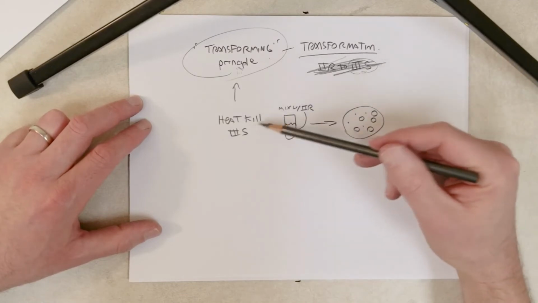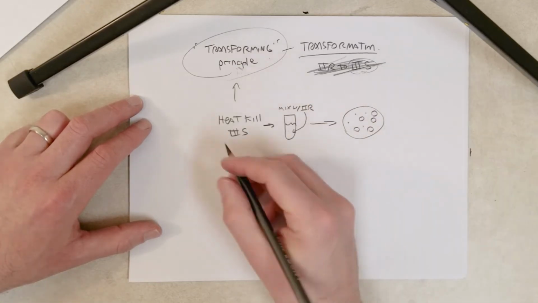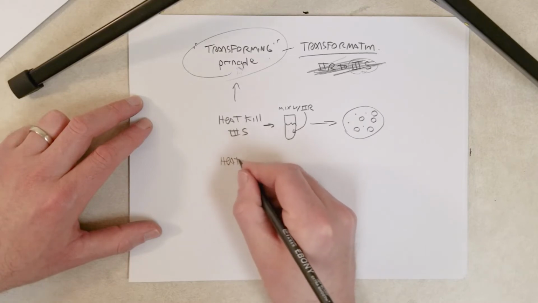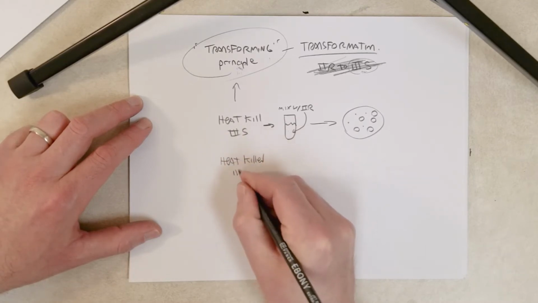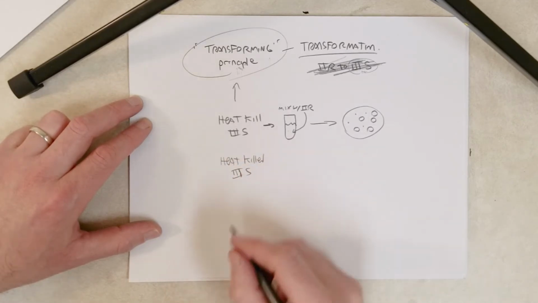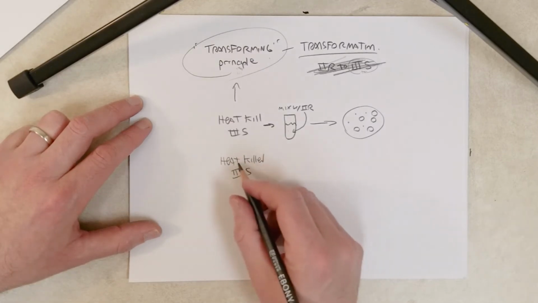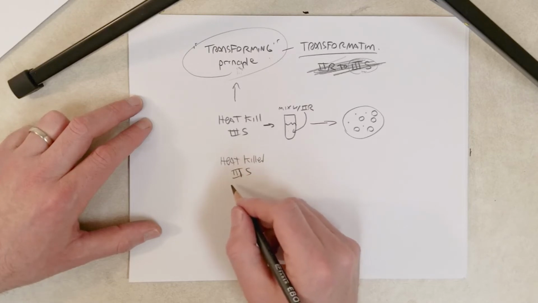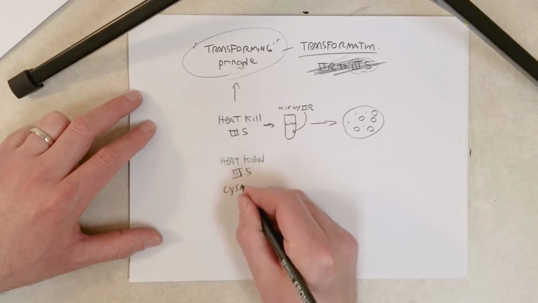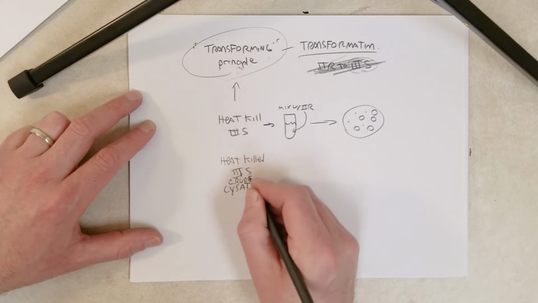So you didn't need a mouse body. This transformation could occur in a test tube. They also found that if you took the heat-killed 3S and you disrupted the cells, so maybe you don't even need to heat kill it. You can just disrupt all the cells, but maybe you better kill it with heat to make sure no living cells get through this disruption process. But you disrupt the cells to create a lysate. So we'll call this the heat-killed 3S crude lysate.